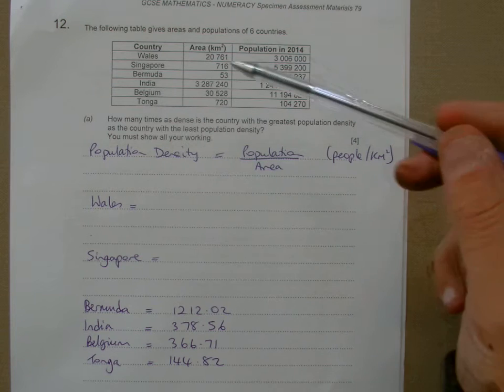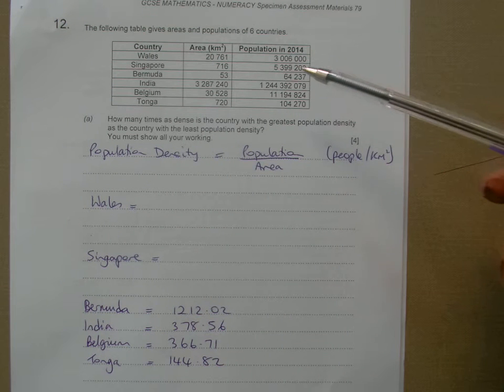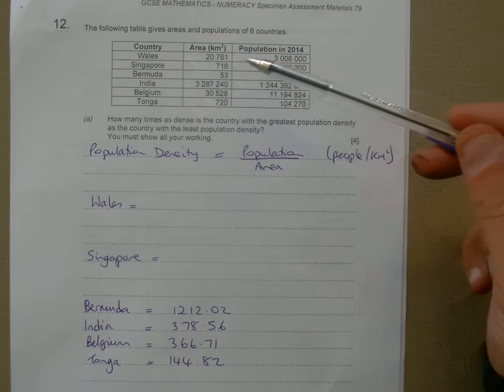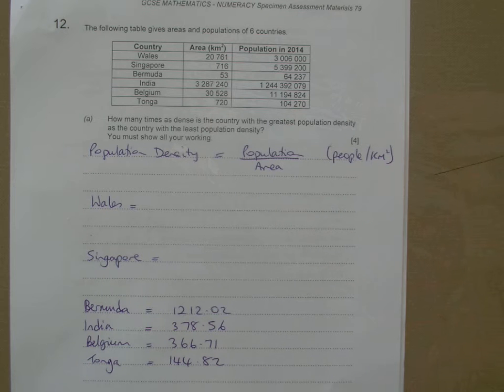Okay, so with this question here, we've got population 2014 in a number of countries and the area of the land of each of these countries. So it says, how many times as dense is the country with the greatest population density as the country with the least population density?